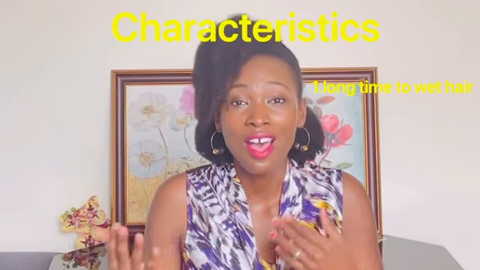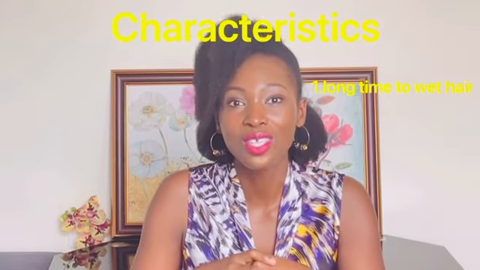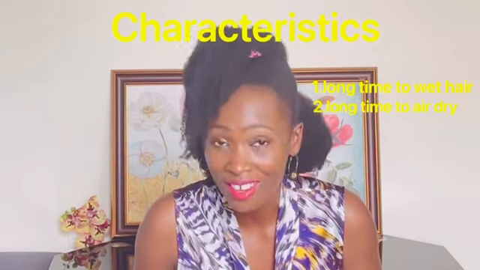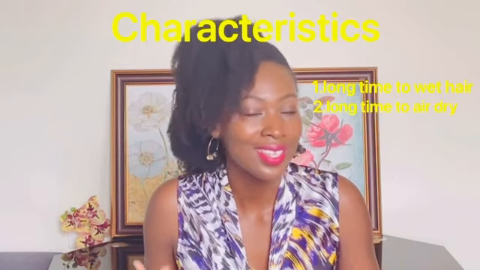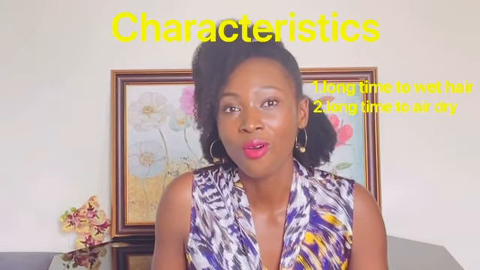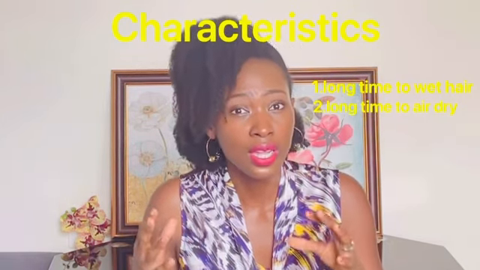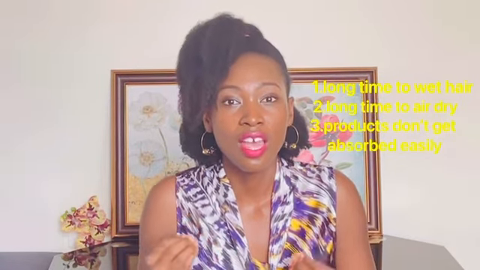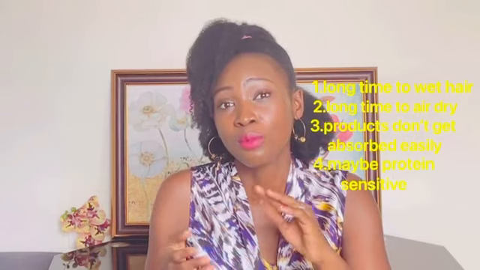And because of how the structure is, as I described, once the water gets inside, it's difficult for it to leave. So it takes a very long time for your hair to air dry. Even if you are going to blow dry or even apply heat, it still takes a longer time than the usual, or the medium hair porosity or the high hair porosity. You can tell that sometimes when you apply some products, they just sit on your hair. You need to take time, run your hands through your hair before some of the product is absorbed.